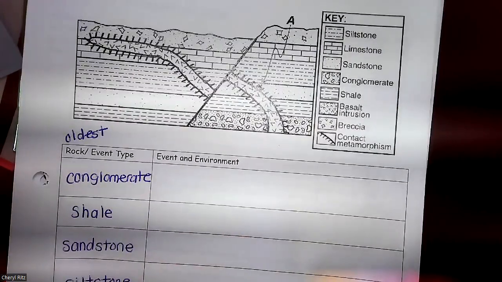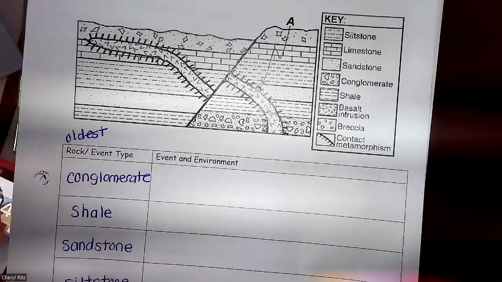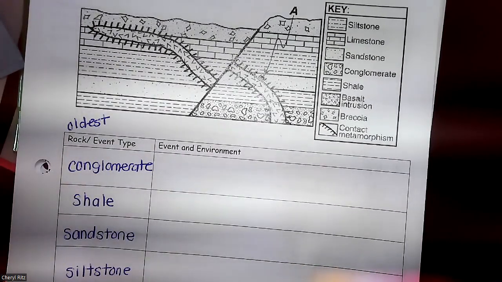And all we have left to do then is, yep, we left it off here yesterday with where and how everything was formed. So if you remember what we went through yesterday, we just listed these in order from oldest to youngest.